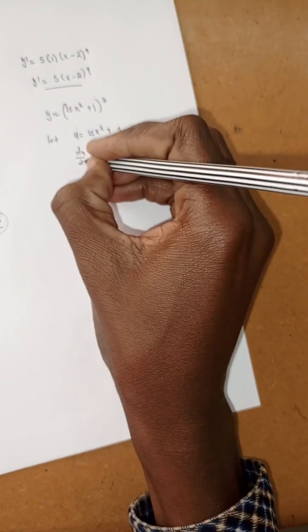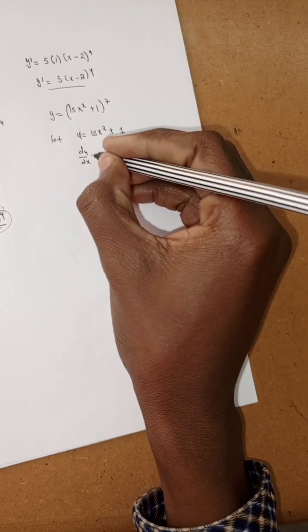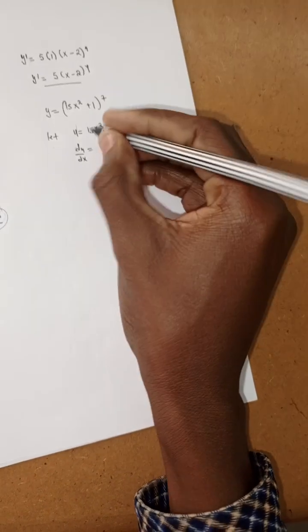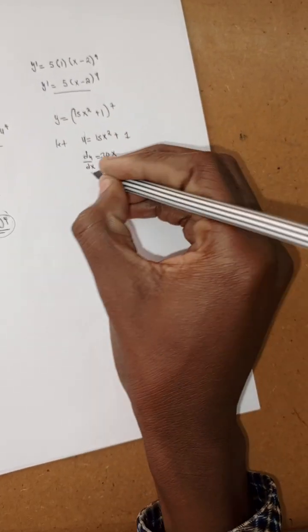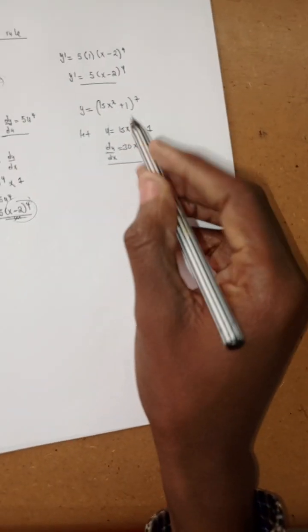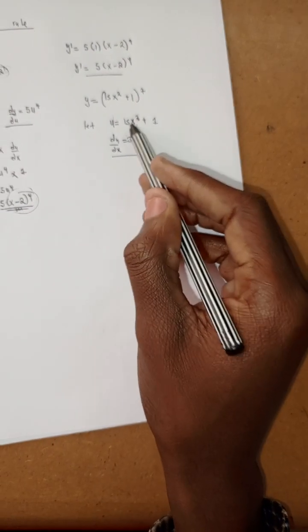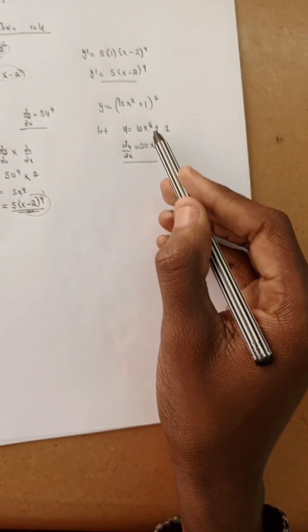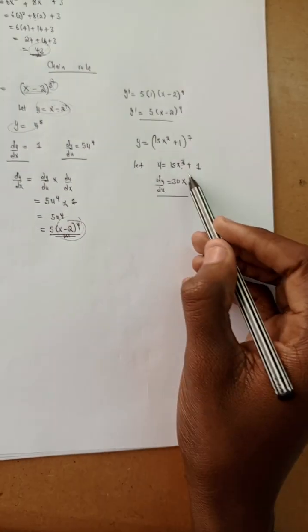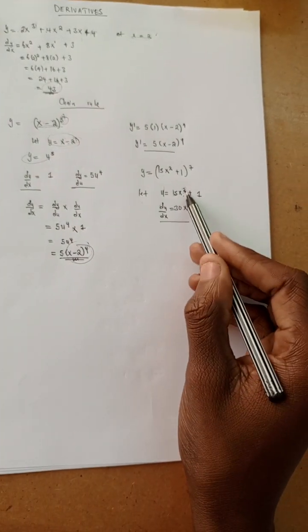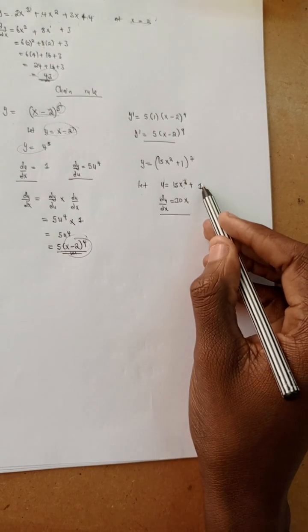So we differentiate this with respect to x. So it will be 30x. Hope you know how this is done from the first example, where the 2 drops, multiplies with the coefficient and the index reduces by 1.